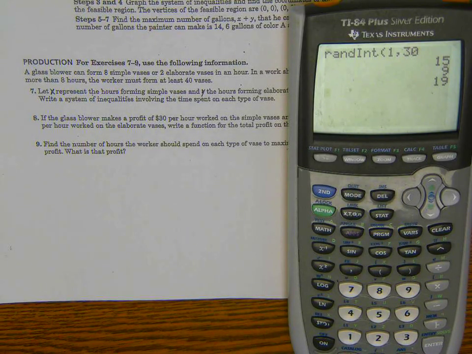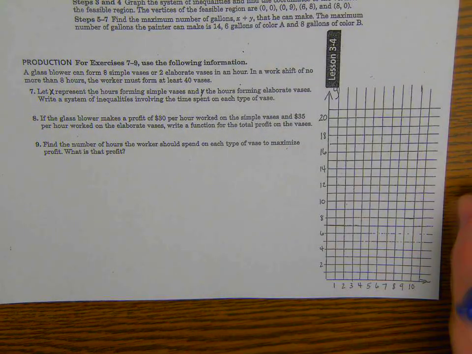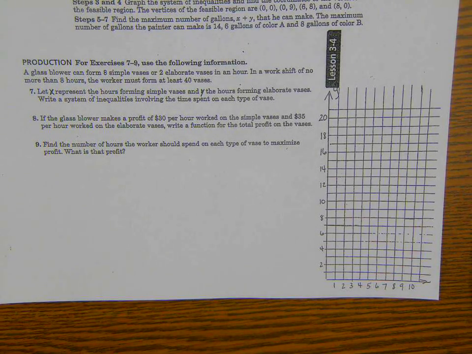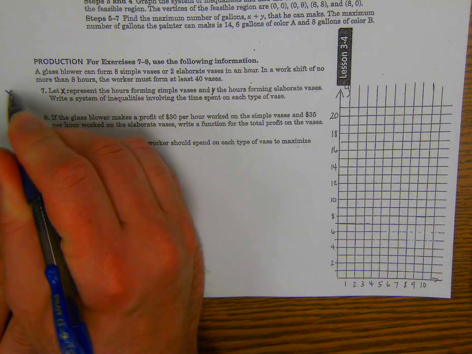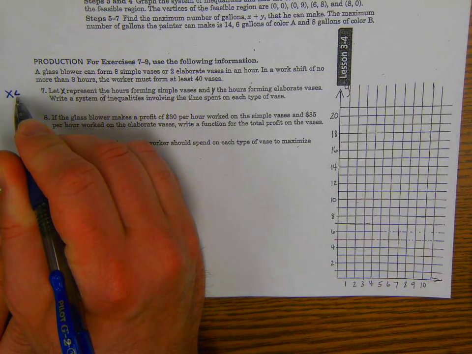So, has Jasmine come up with any inequalities yet? X is less than or equal to 8. Okay. So what you're saying is that the hours spent forming simple vases, because that's what X is, must be 8 or less. Okay? So I am going to agree with that. You said less than or equal to 8? Yeah. Okay. I'm going to write that over there.